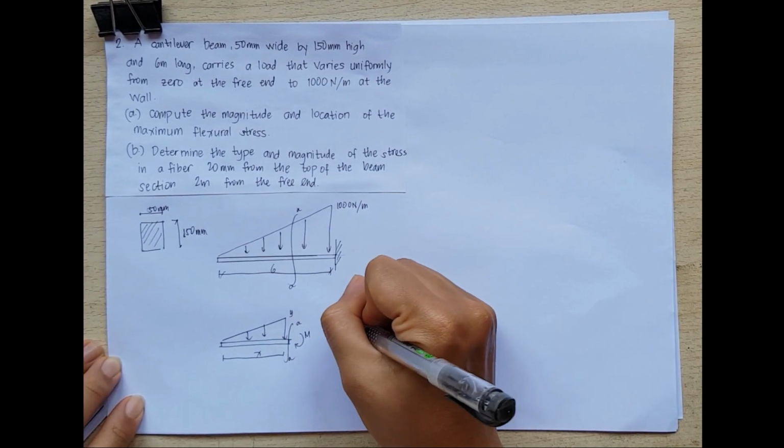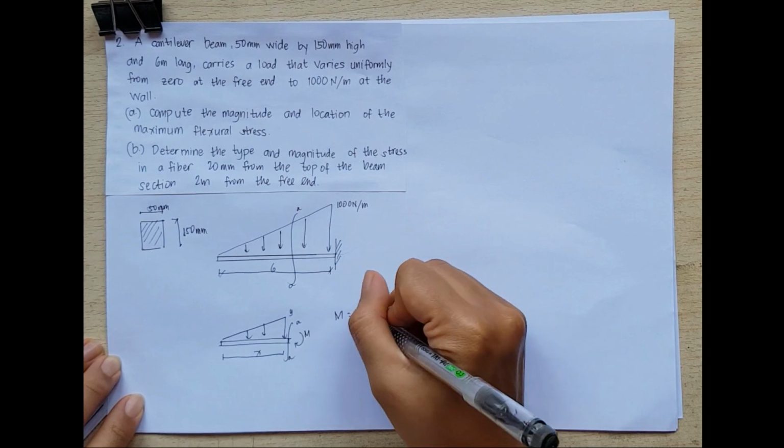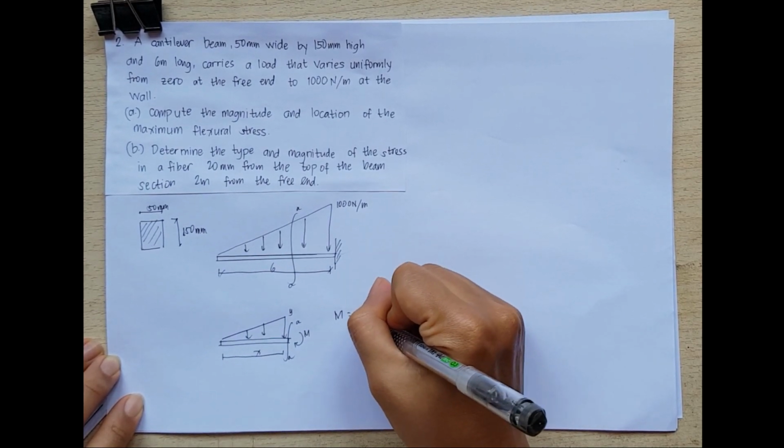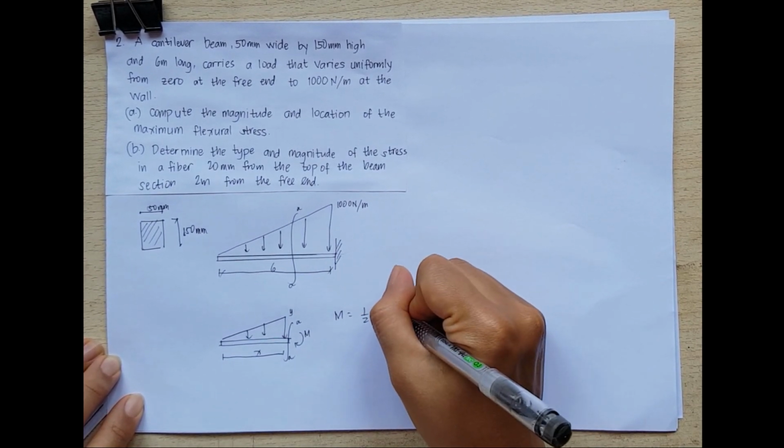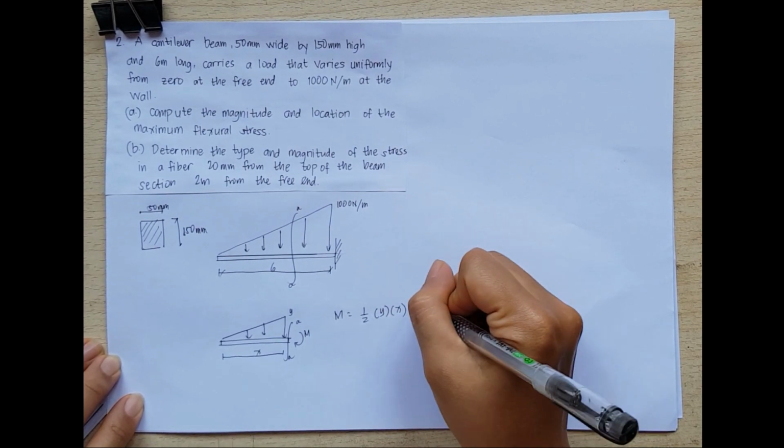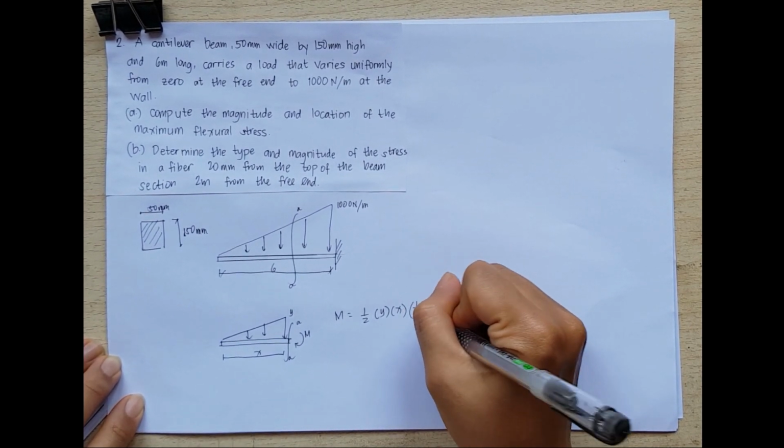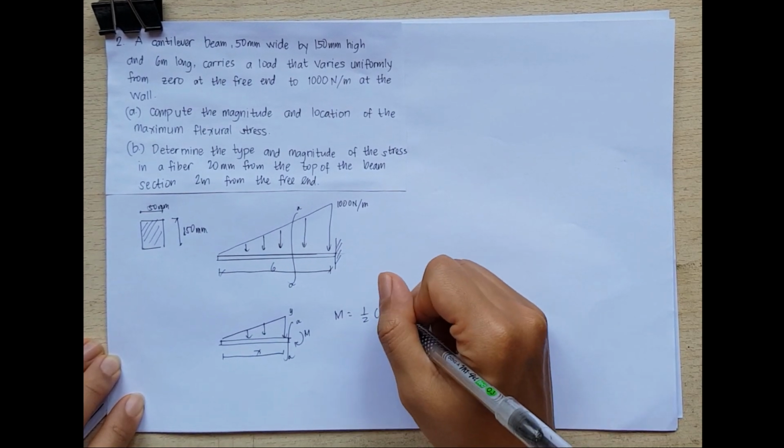So the moment is equal to 1/2 of Y multiplied by X, and then 1/3 of X. And we will determine Y.